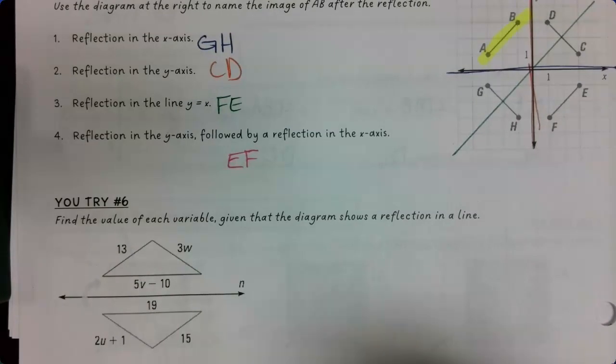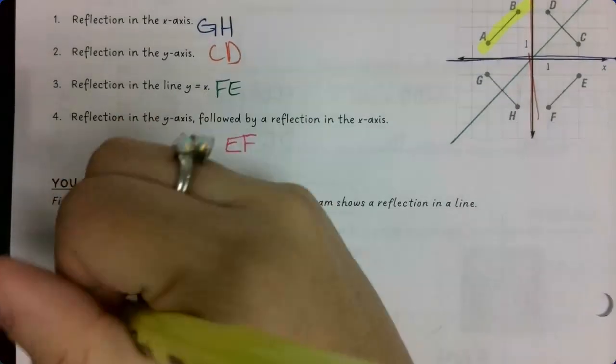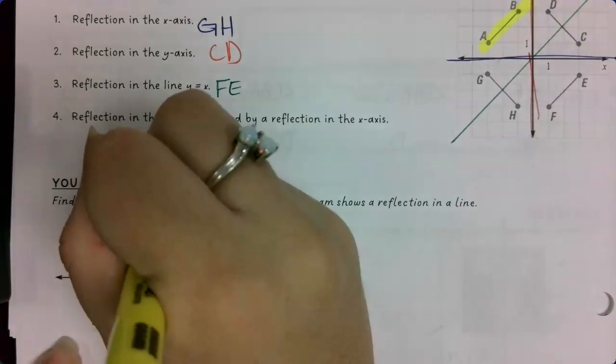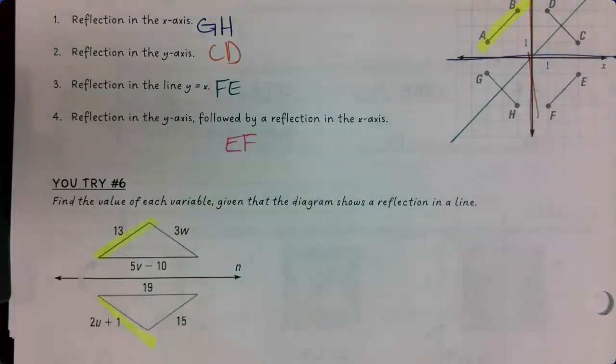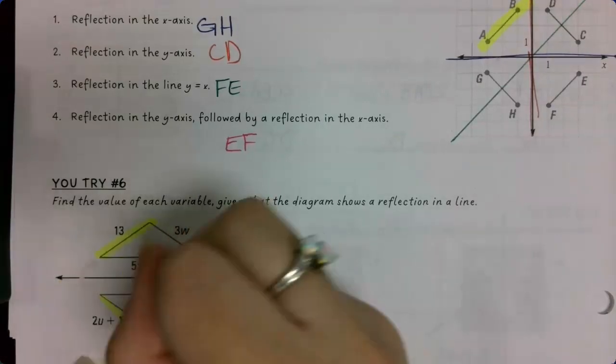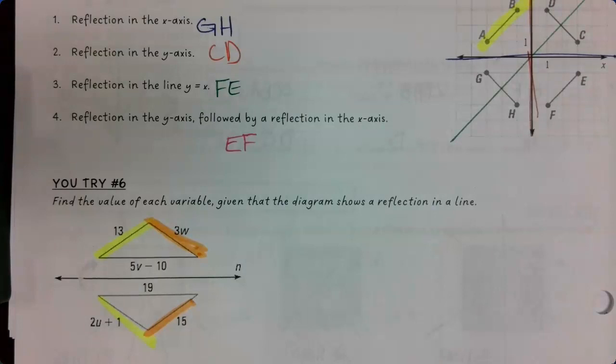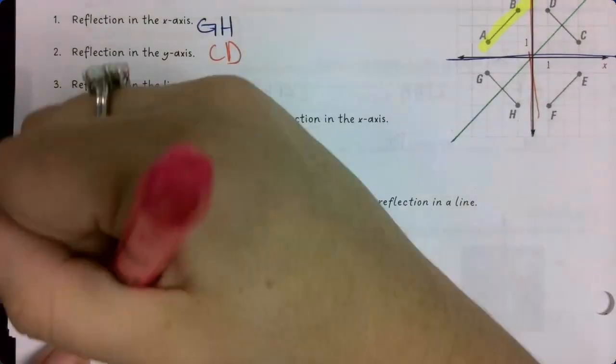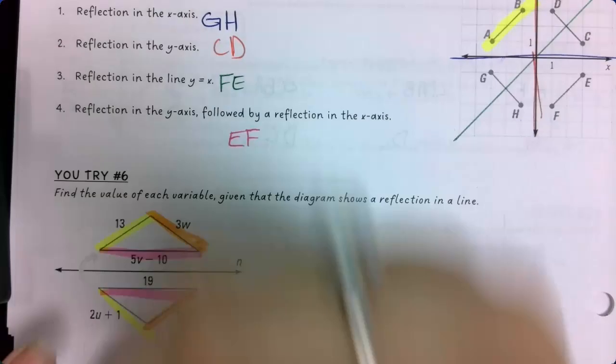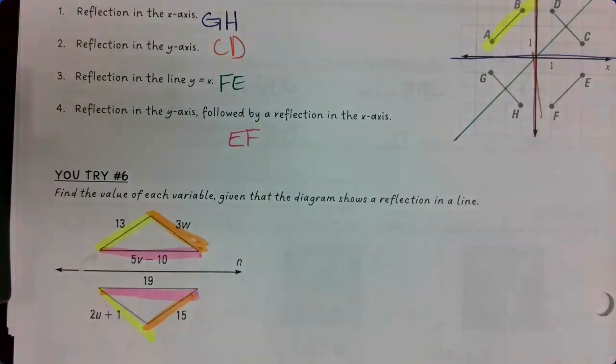Okay, then for my last one, I want to match up the 2 pieces that are mirror images together. So the 2u plus 1 and the 13 go together. The 15 and the 3w go together. And the 19 and the 5v minus 10 go together. So then I'm going to set up 3 separate equations.